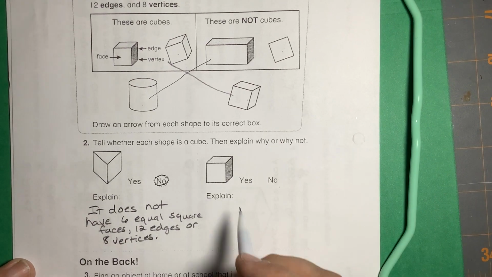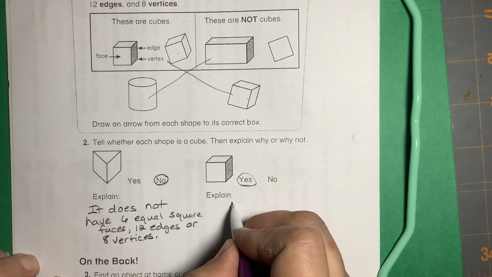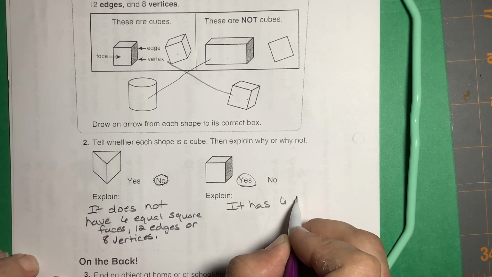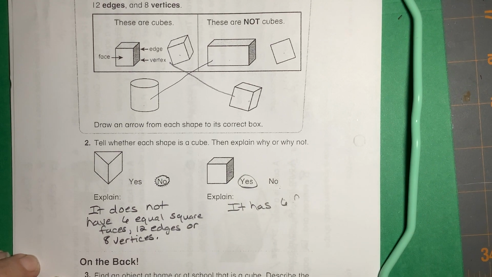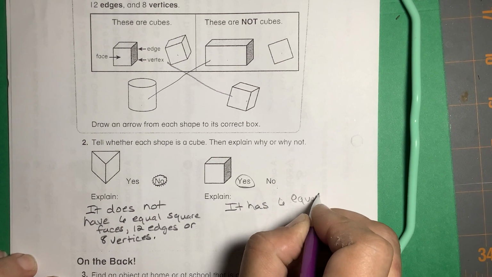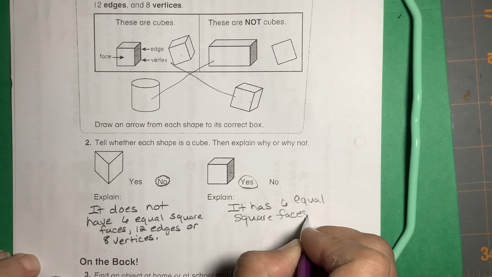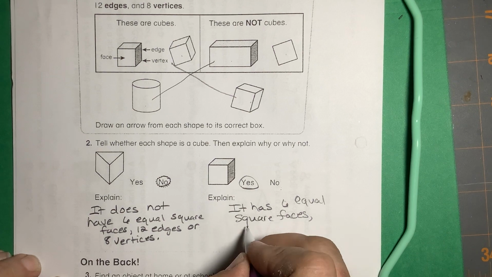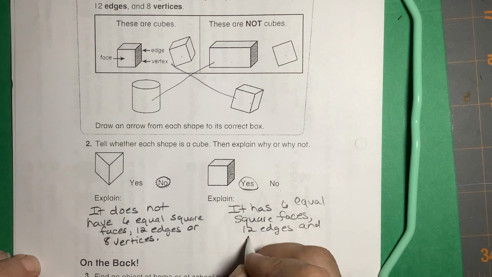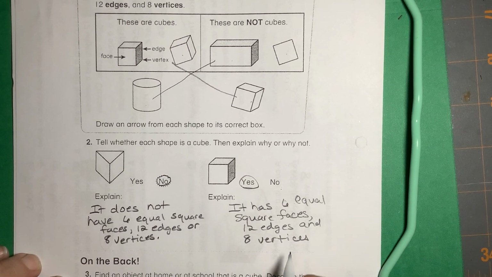Okay. Is this a cube? Yes. It has 6 equal square faces. It has 12 edges and 8 vertices. And that's supposed to be an E.